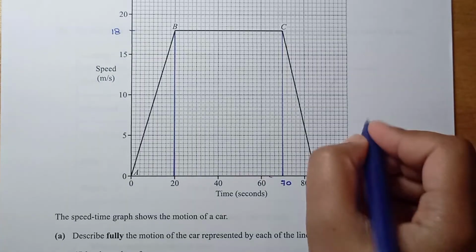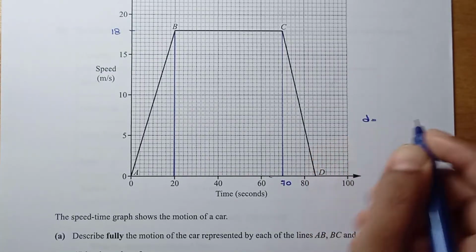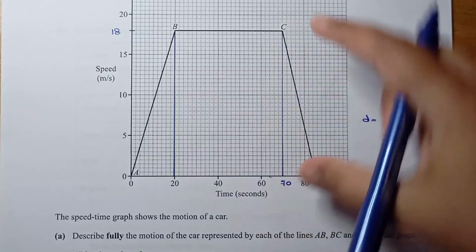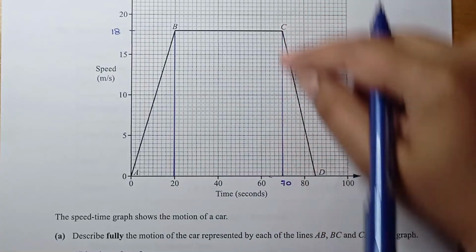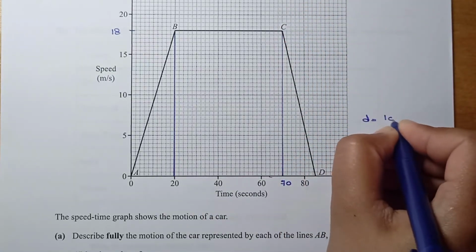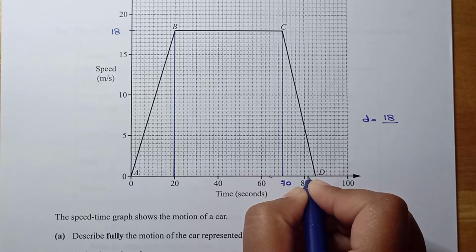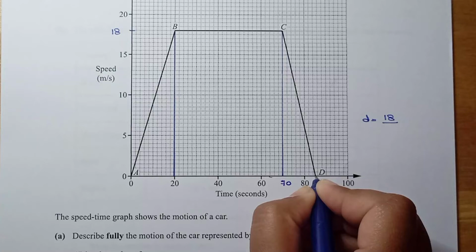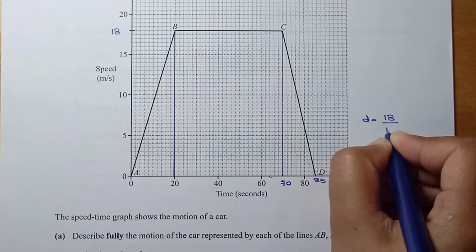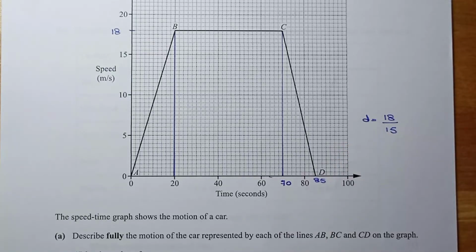So to find the deceleration, this would be equals to from 18, this is speed is 0 to 18. So the speed is 18 out of time 70, 80, 82, 84 and 85. So 70 to this point is 85, 70 to 85 is 15. So 18 out of 15.